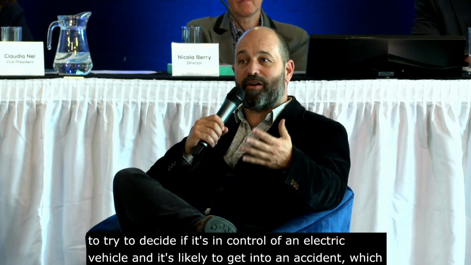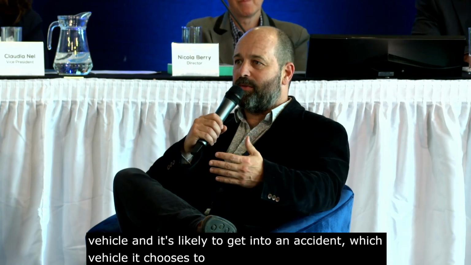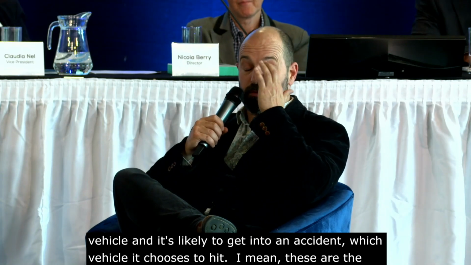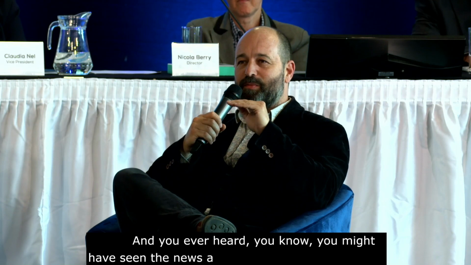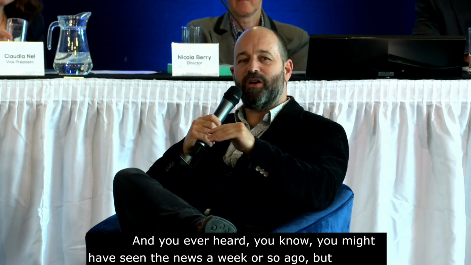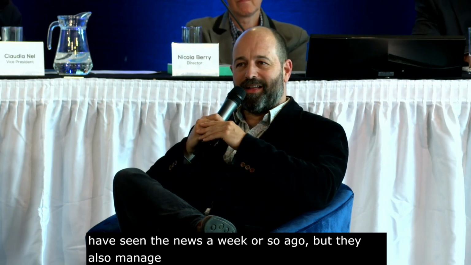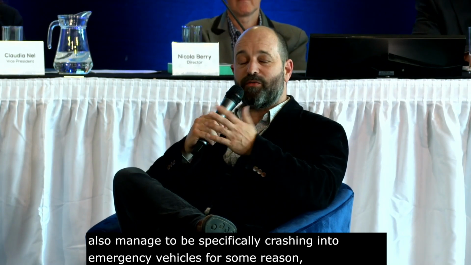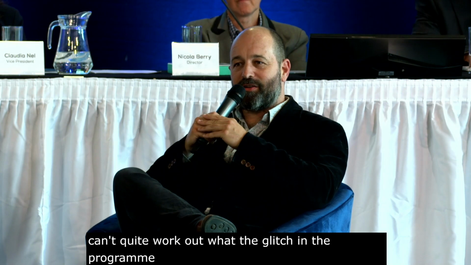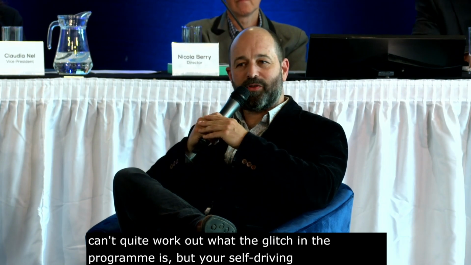These are the types of programming challenges they have. You might have seen the news a week or so ago, but they also managed to be specifically crashing into emergency vehicles for some reason, and they can't quite work out what the glitch in the program is. But yeah, your self-driving car might decide to crash you directly into the ambulance, which might save time.